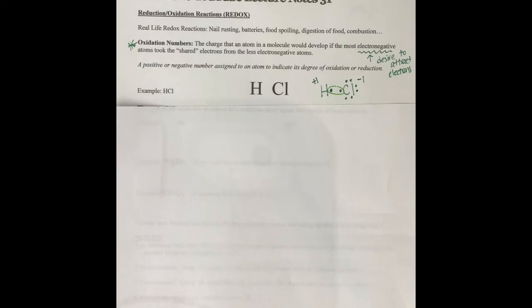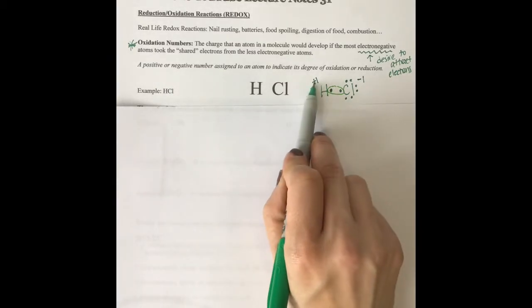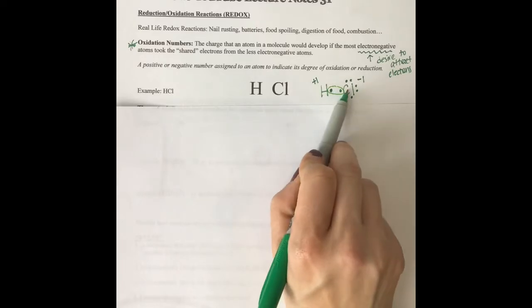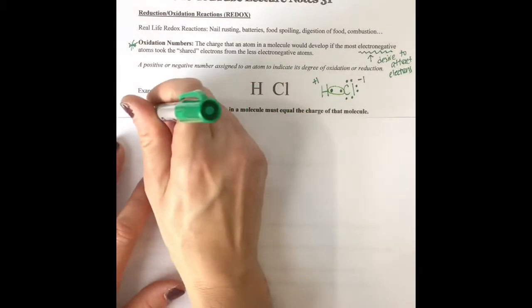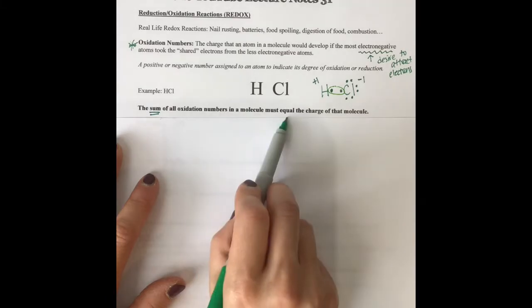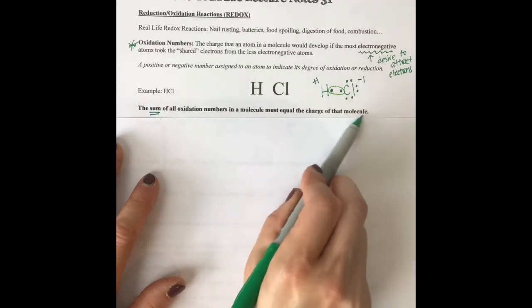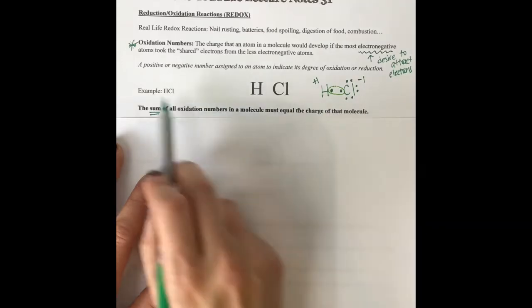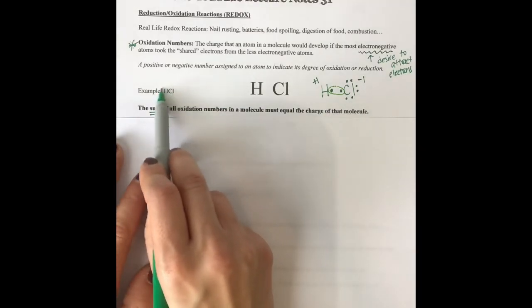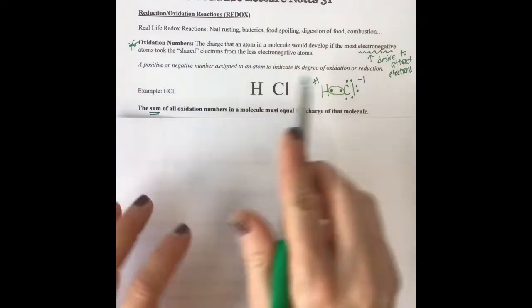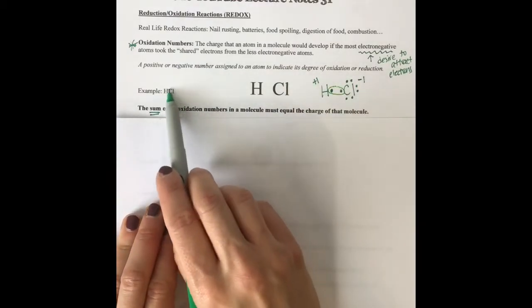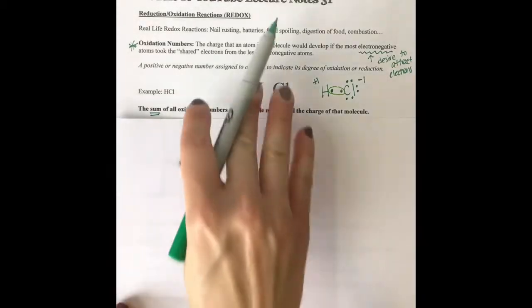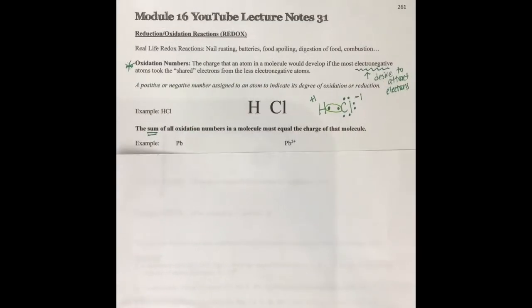So in this example, hydrogen would have an oxidation number of +1 and chlorine would have an oxidation number of -1. Overall, the sum of your oxidation numbers must equal the charge on that molecule. HCl is neutral. There's no charge on it when it's bonded together. So my +1 and my -1 should form a neutral molecule. That's how we would look at this first example.